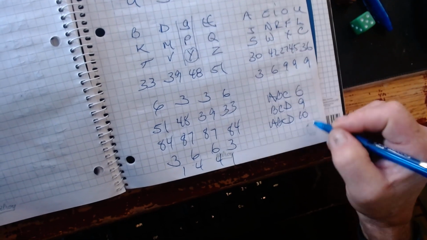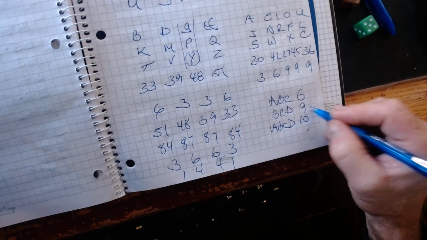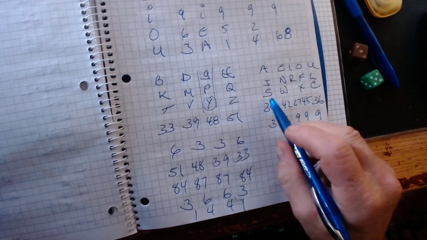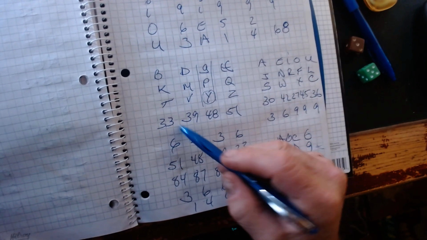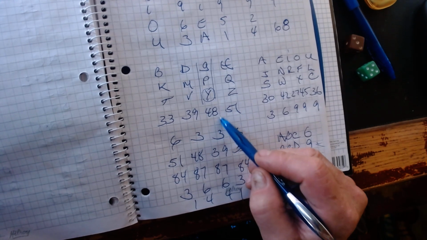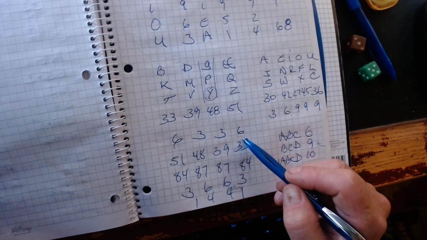The 60 seconds on the clock, the 3 parts of the hockey game. I'm not going to get into that right now. I just want to show you how the numbers set up. 3 and 3 is 6, 3 and 9 is 12, 1 and 2 is 3, 4 and 8 is 12, 1 and 2 is 3, 5 and 1 is 6.